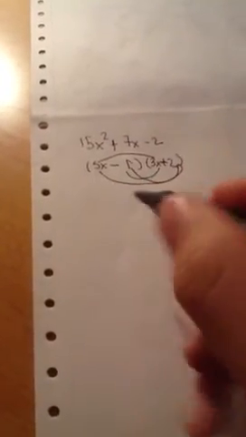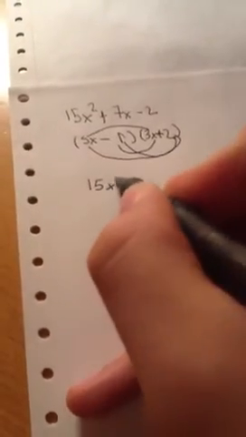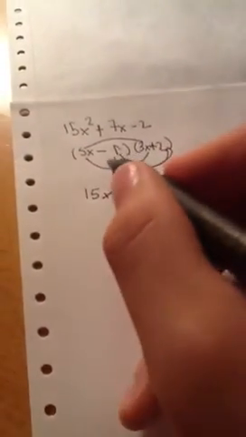Okay, so I'm going to rewrite that to show you how to do this, Lauren. So we got first, 15x squared. Okay, I'm back. Alright, just a second. I'm talking to you, but not really.